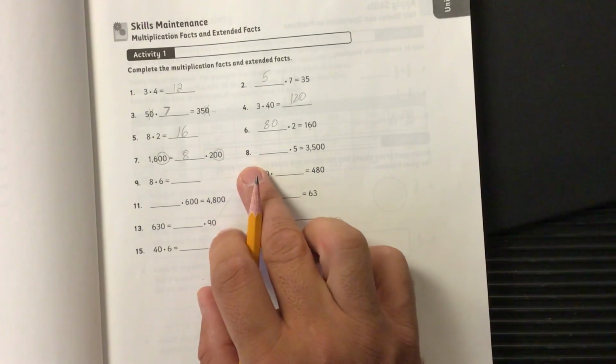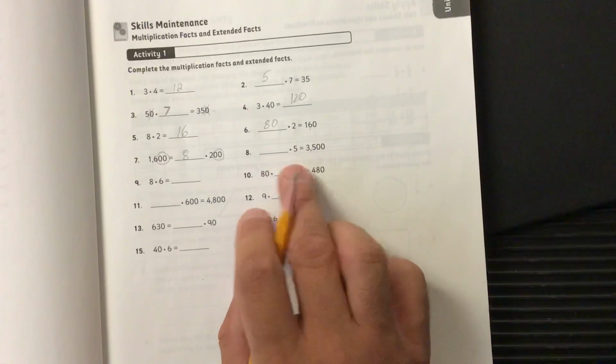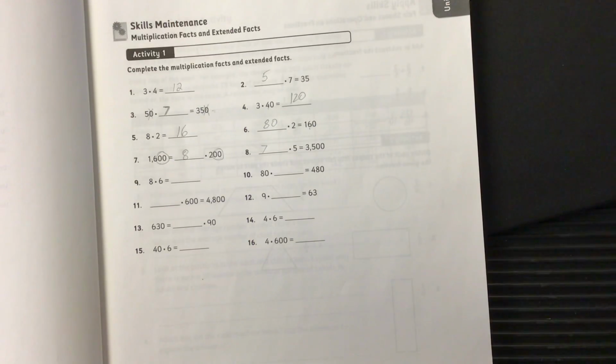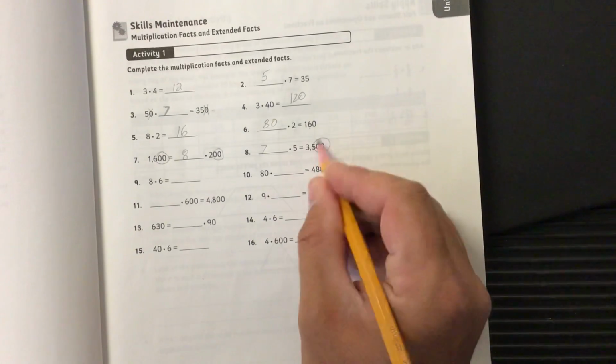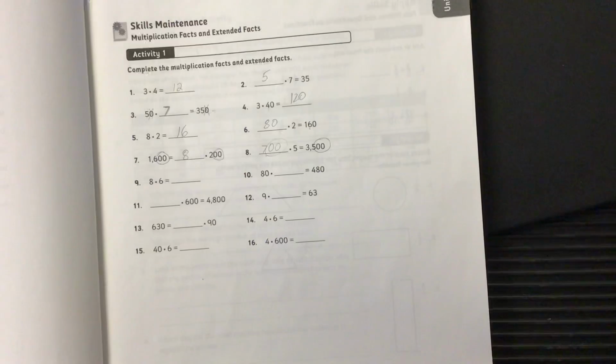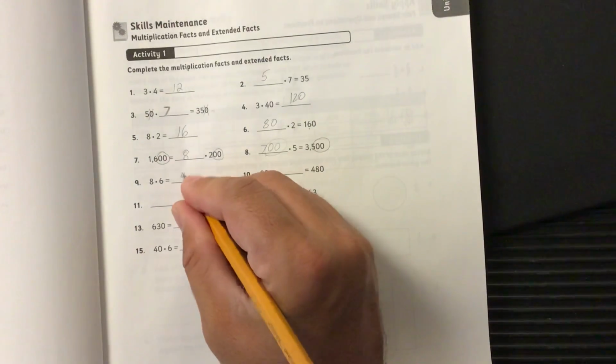Okay, number 8. What times 5 is 3,500? So what times 5 is 35 first? 7. Now let's look at our zeros. How many zeros are in my answer? 2. So how many zeros do I have to add to my 7? 2. They got to be the same. 8 times 6. Maddie, you know that one? 48 is correct. Very good.